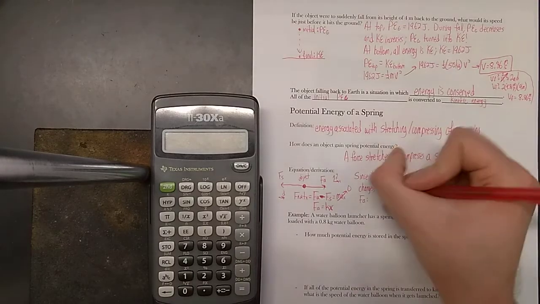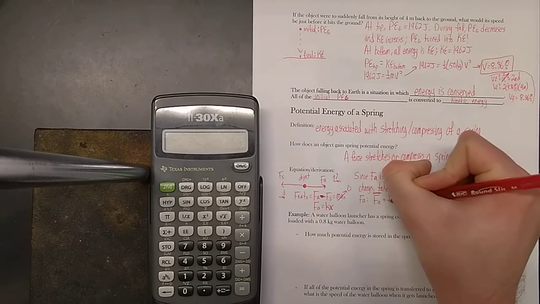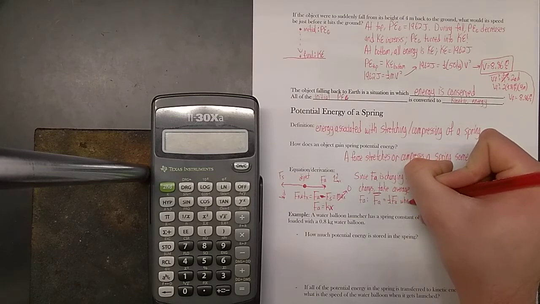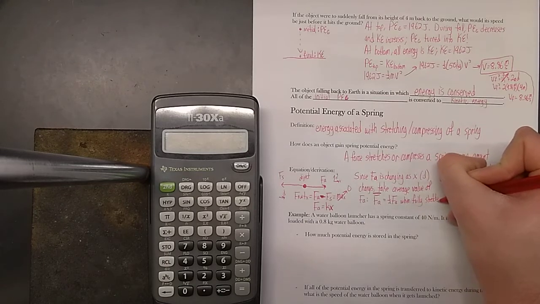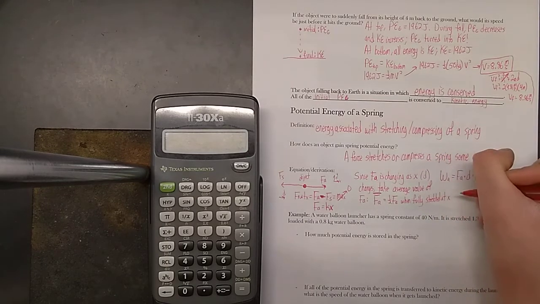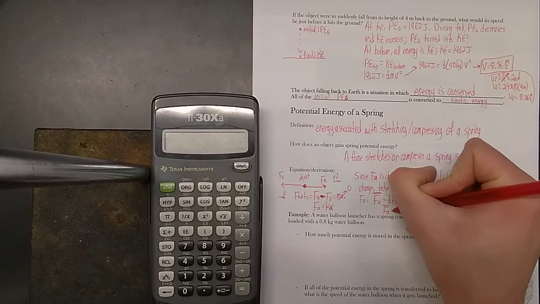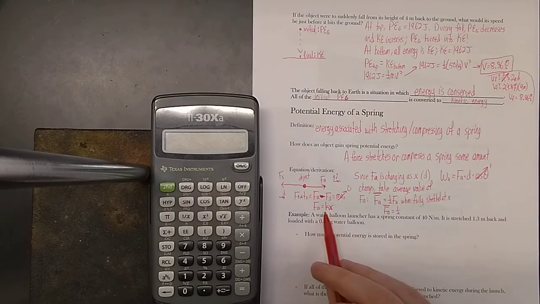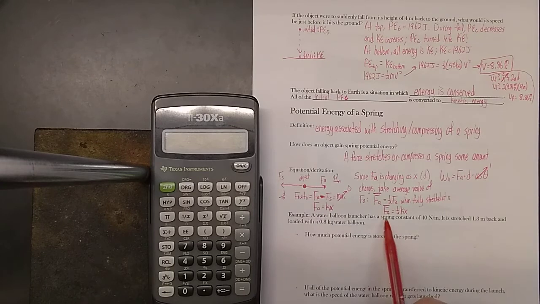So here's what I'm going to say. The average applied force value, remember this symbol means average, equals 1/2 of the applied force when fully stretched at X. So what that means is that the average value of the applied force is 1/2, and let's see, at the maximum amount of stretch, the applied force is equal to K times X. The average applied force is 1/2 of K times the maximum amount of stretching.